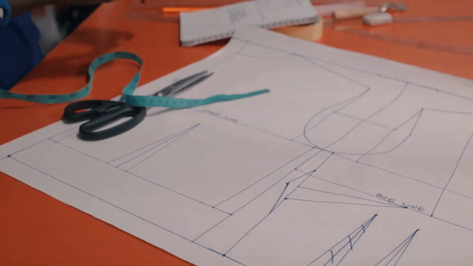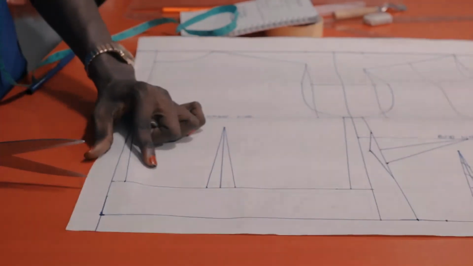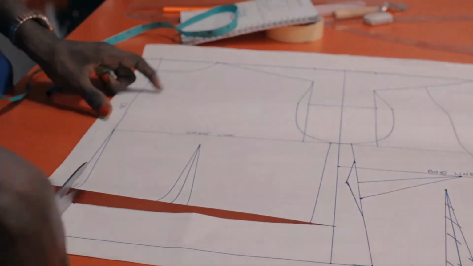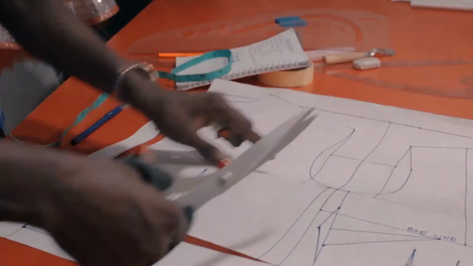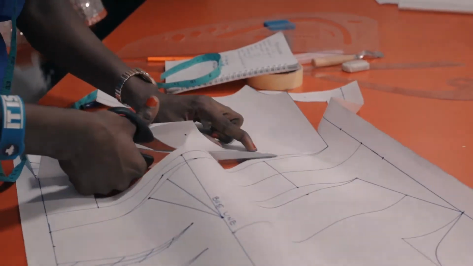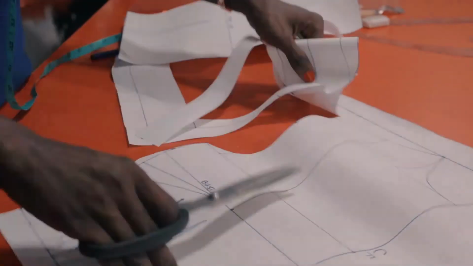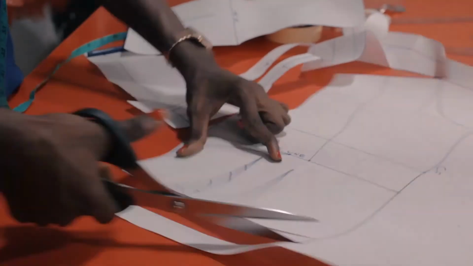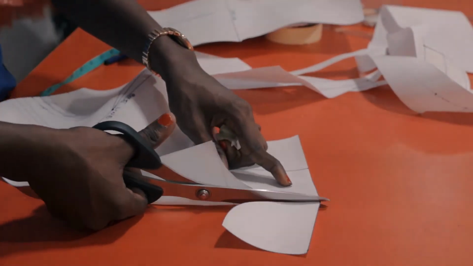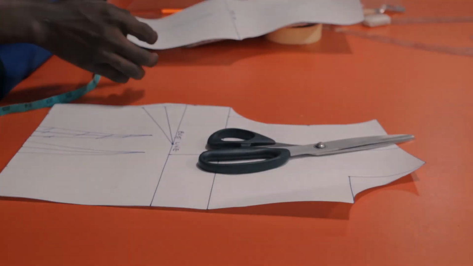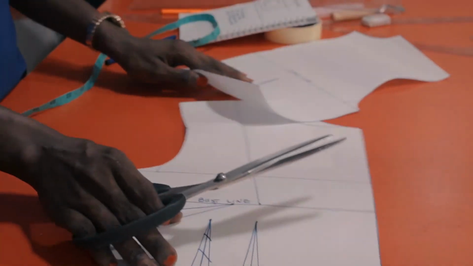So now I'm going to be cutting around my block. Okay, so guys, now we are done cutting.